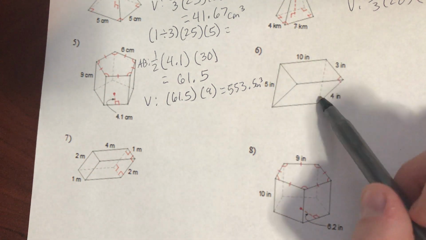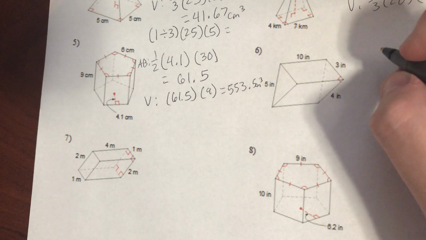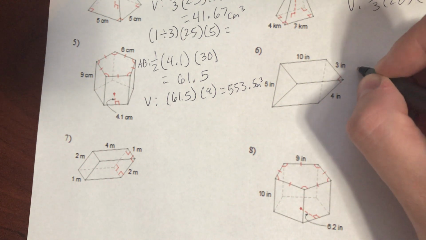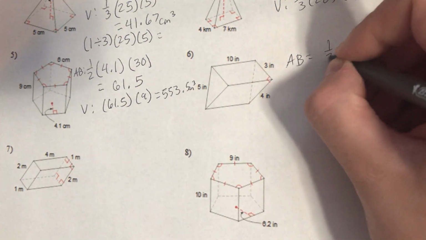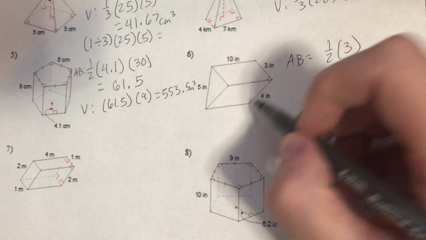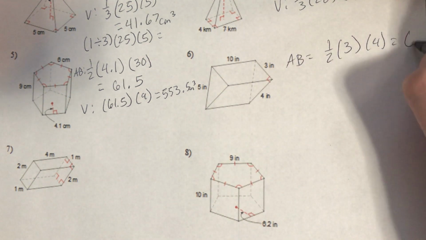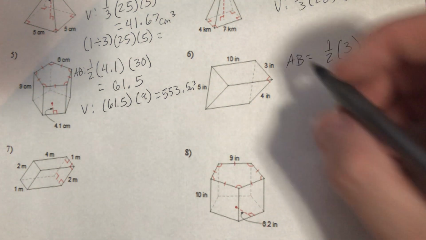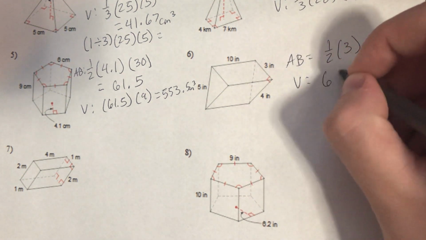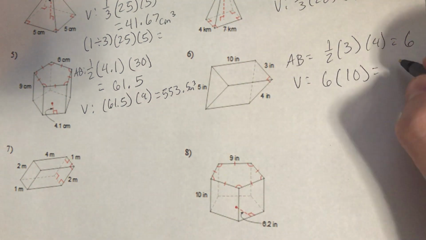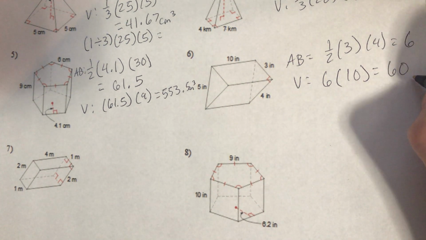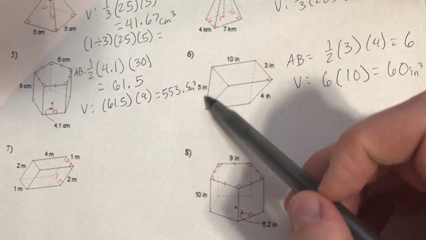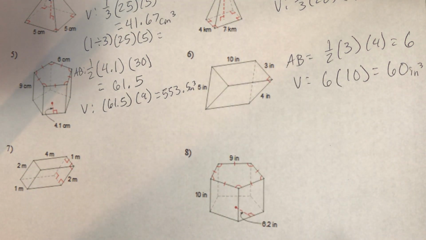So our base is just two shapes that are across from each other. It's a triangle as our base, so the area of our base would be 1/2 our base, which is 3, times our height, which is 4, so that's equal to 6. And then our volume is just our base times our height, which is 10, so that's 60 inches cubed. And notice we're not using this 5 at all. This 5 is there to distract you and try to confuse you and make you get the problem wrong, so just ignore it.